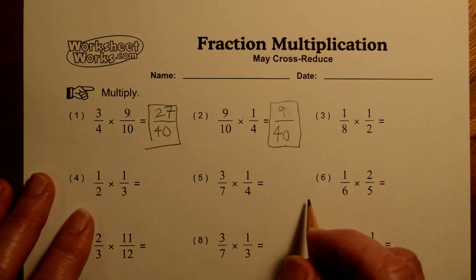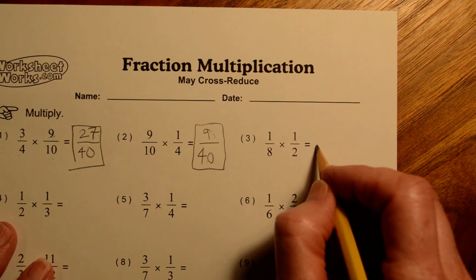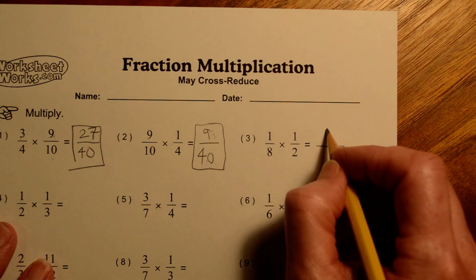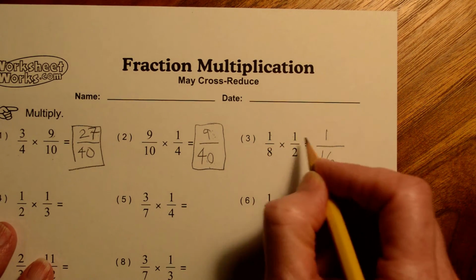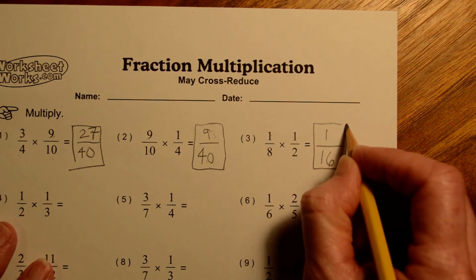Okay. All right, number 3. What do you think? Hopefully you got 1/16. 1 times 1 is 1, 8 times 2 is 16. There's nothing that's going to reduce there.